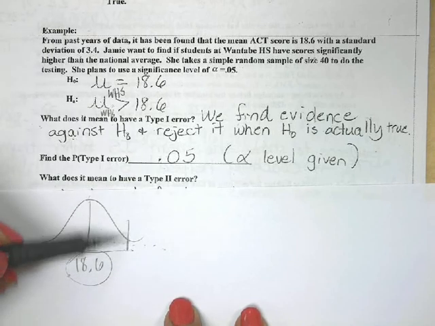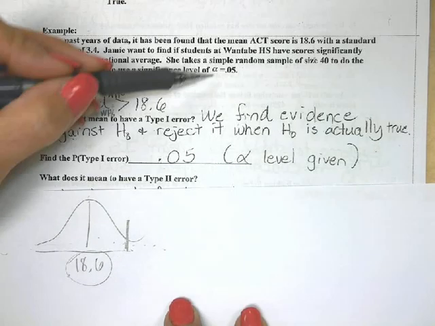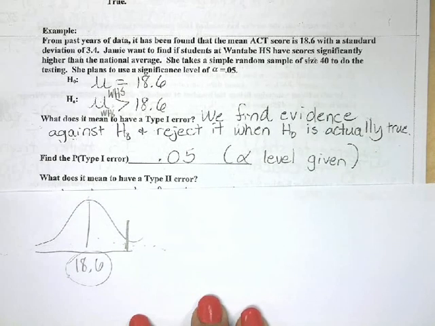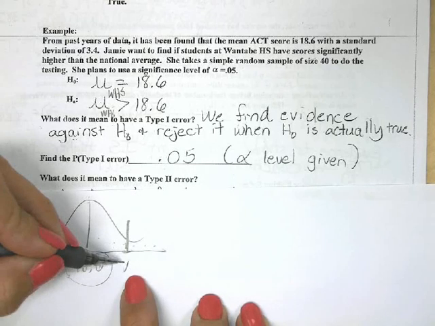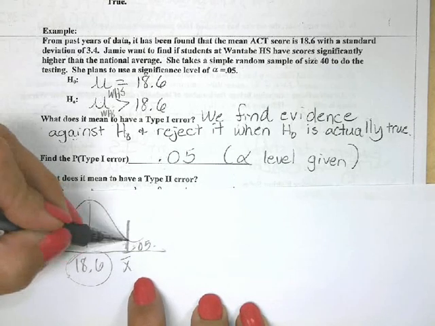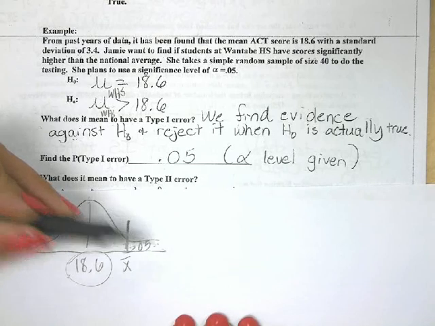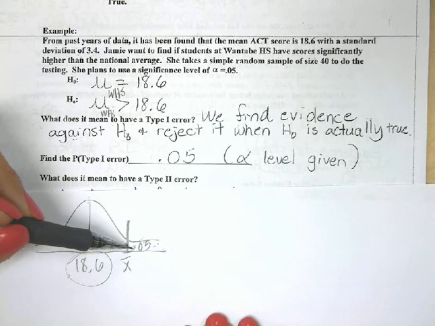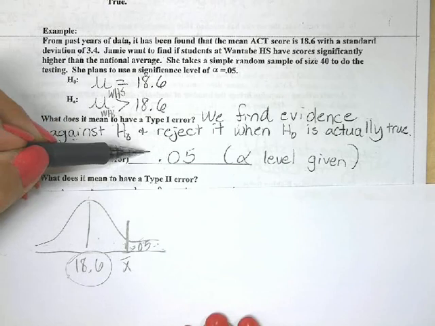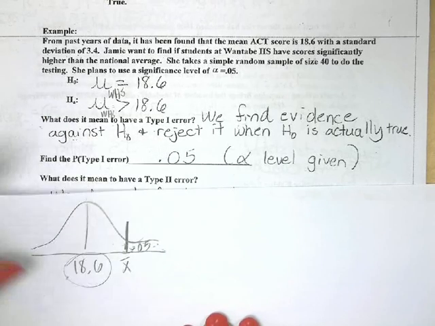So if we're going to use a significance level of 5%, that means that once an X bar gets in this region, that would cause us to reject the null, and we know that will happen. In fact, whatever our significance level is, that's how often it would happen if the true mean is 18.6.